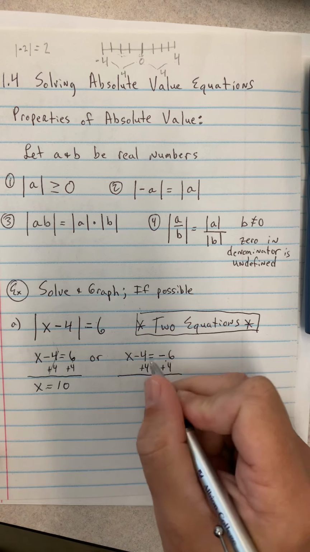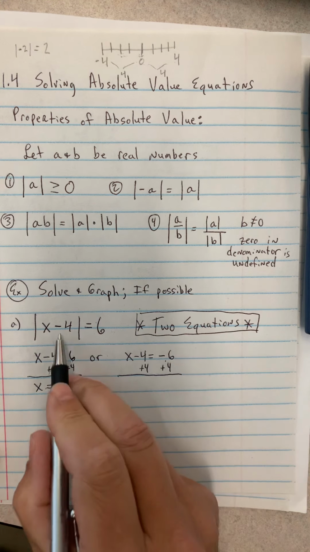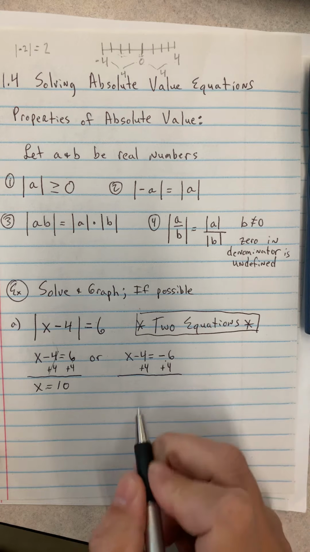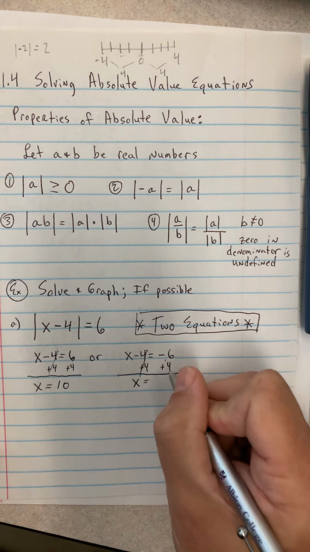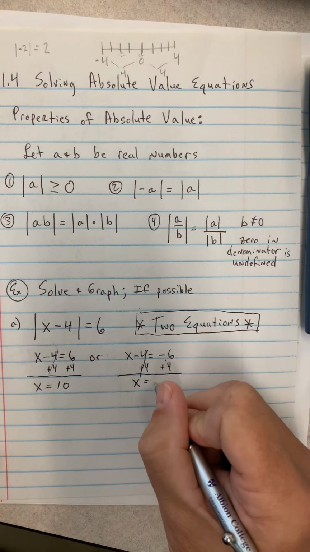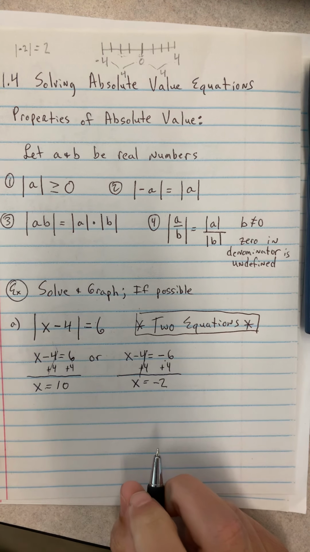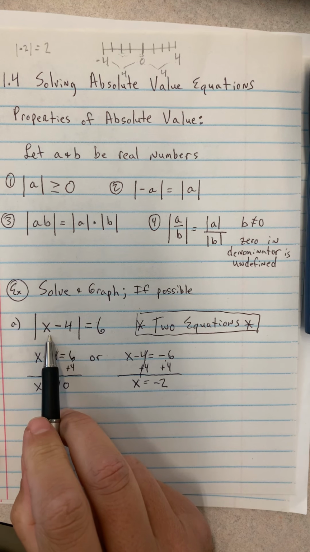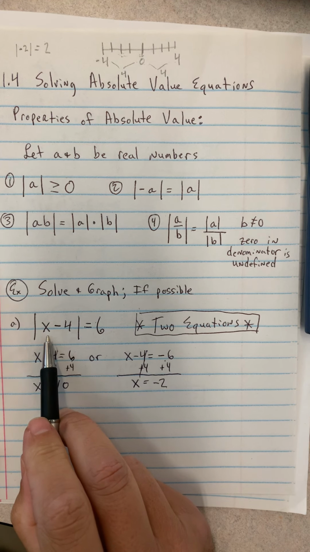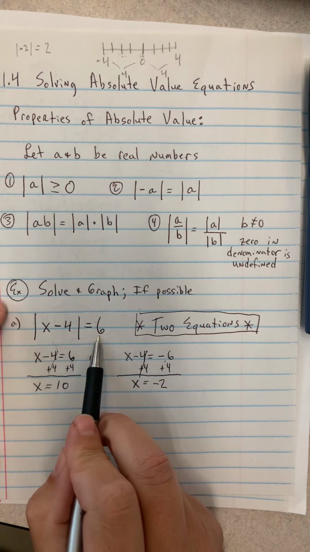It's not going to be -10. This x stays. -6 plus 4, that's a -2. Now if I plug this in, -2 minus 4 is -6. Absolute value of -6 is +6.